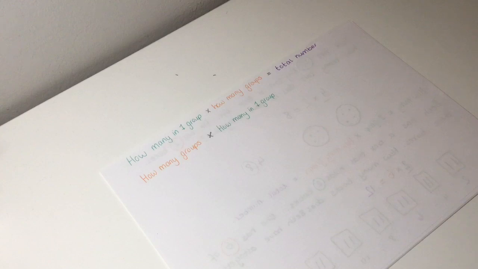So this is how we have been working so far, our equation that helps us. But sometimes the questions might ask you to work it out the other way around. So instead of saying how many is in one group first, it might ask how many groups are there first, then how many are in one group. And of course we're still finding our total number. So let's have a go.